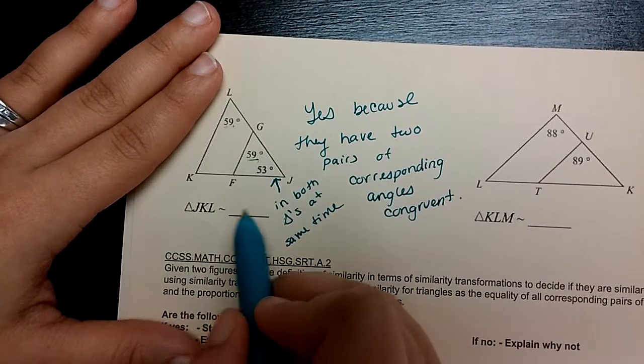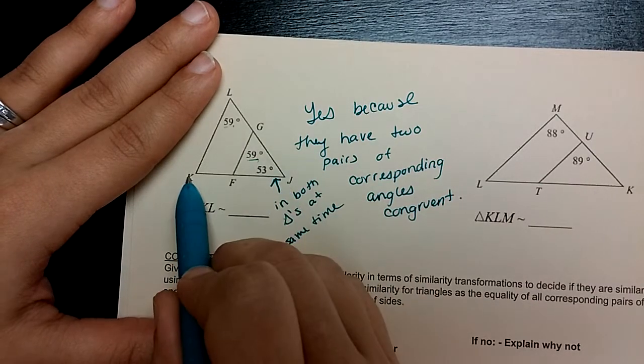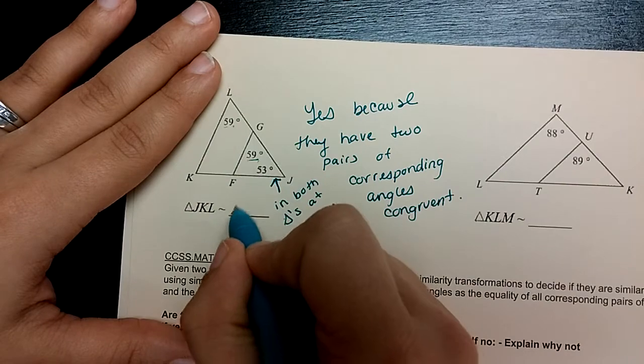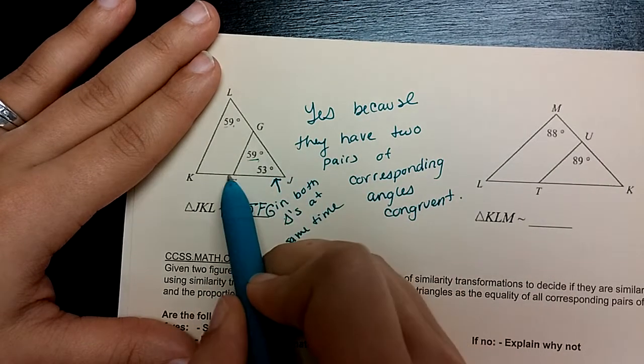So to fill in the similarity statement, triangle JKL, so they named the big one JKL. I'd have to name the second one JFG to follow the same pattern.